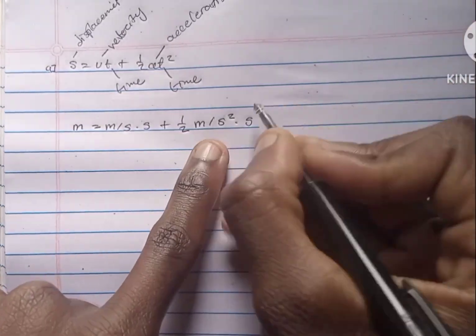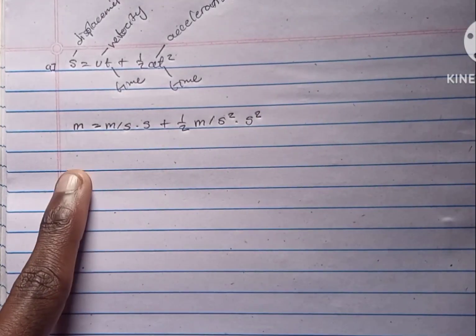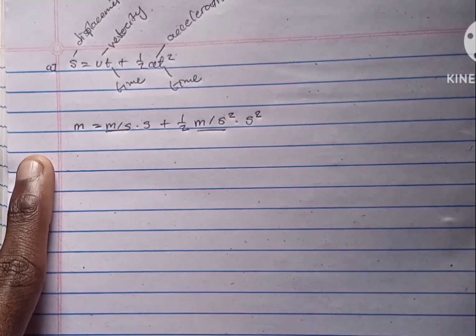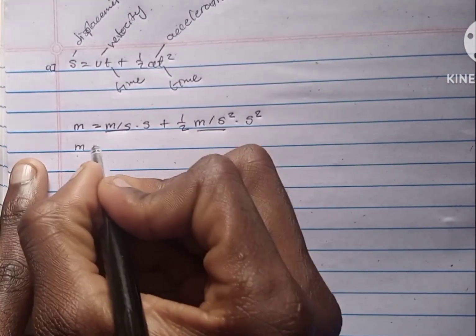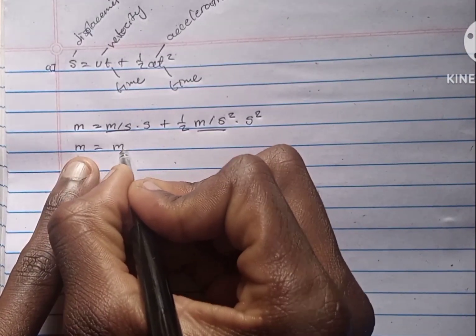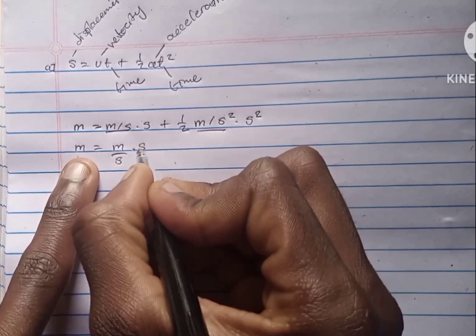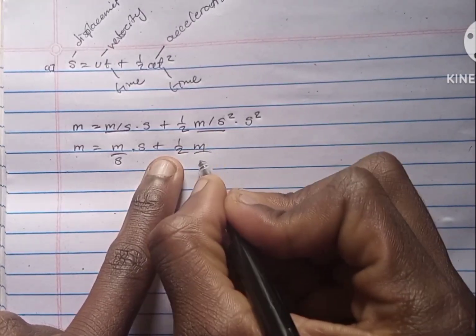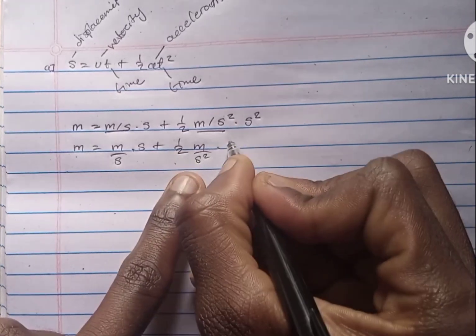Since t is squared, we're also going to square s here. Now we're going to write this part and this part in the form of a fraction. So meter is equal to meter over second times second plus 1 over 2 meter over second squared times second squared.